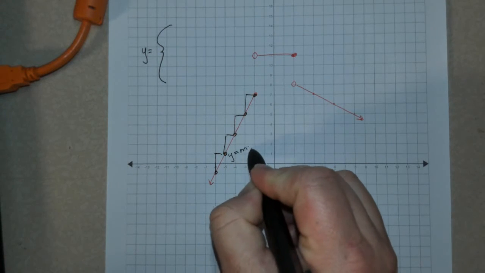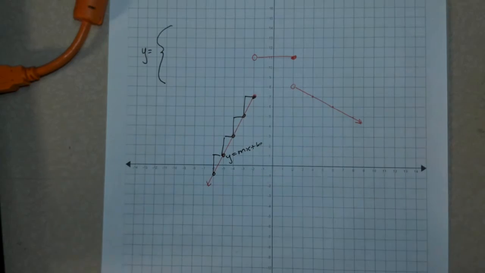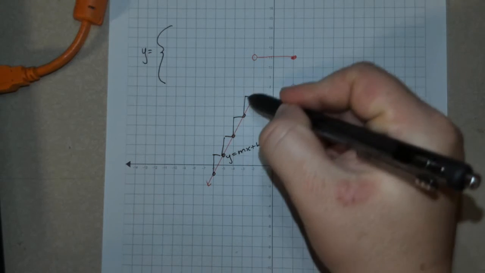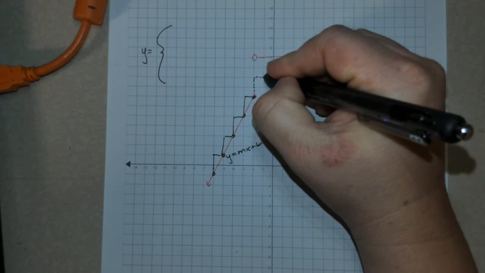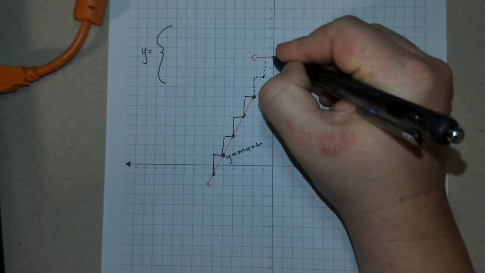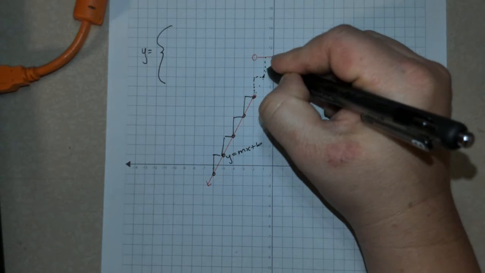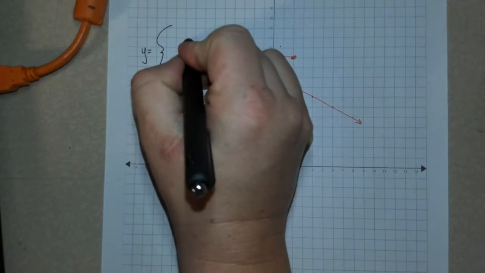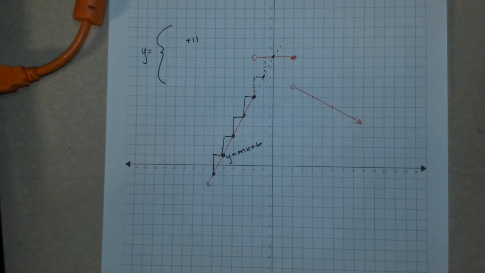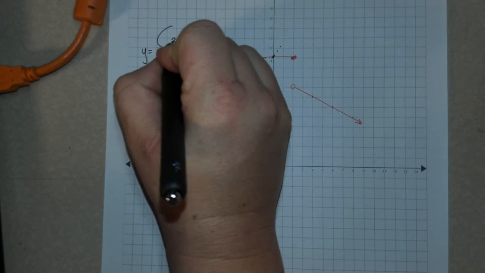So when I write the equation of it, it will be in the form y equals mx plus b. There will be a slope and a y-intercept. And at this point, I don't know what the y-intercept is. So I'm going to go up 2 and over 1, up 2 and over 1, and I can see that if I extended this, it would cross through the y-intercept at positive 11. So positive 11, and the slope is 2 over 1.